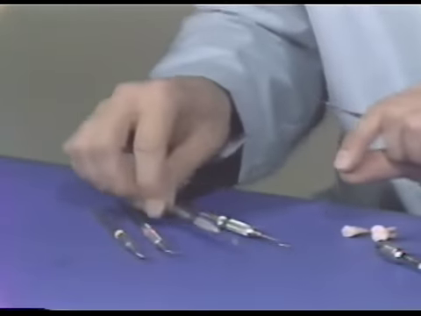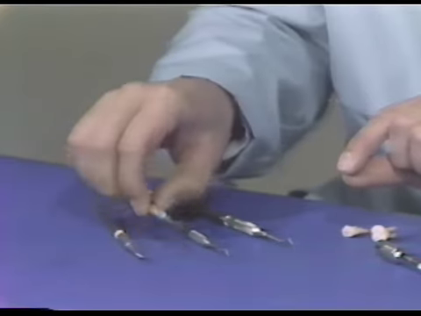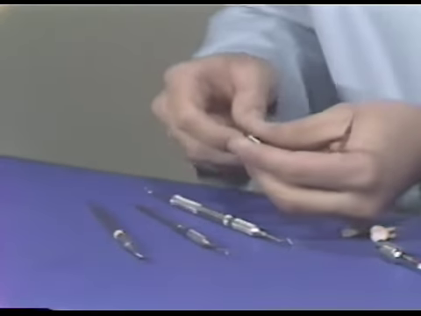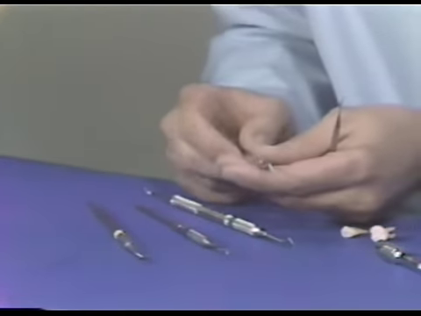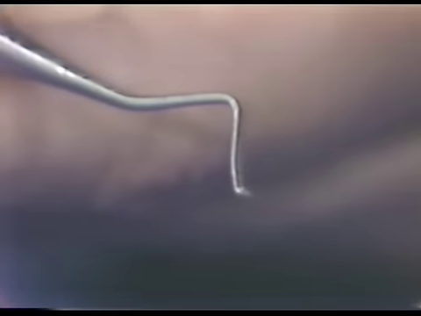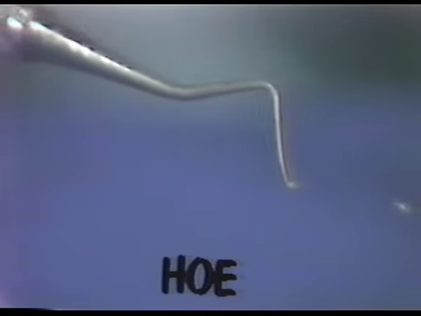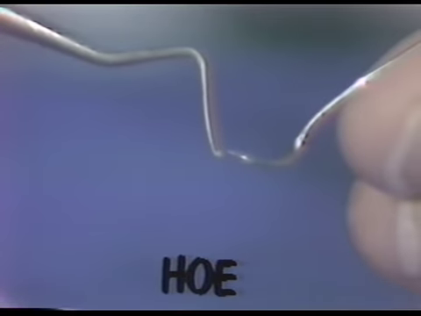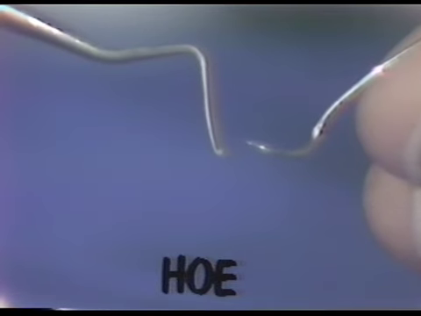Now, in addition to the scalers, there are also instruments that are called hoes. A hoe is also designed to remove calculus from the surface of the root. It's designed so that this is the cutting edge of the instrument and is applied against the surface of the tooth to remove calculus.